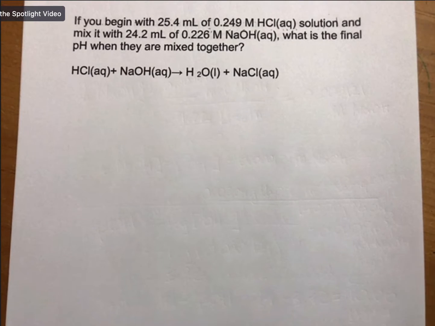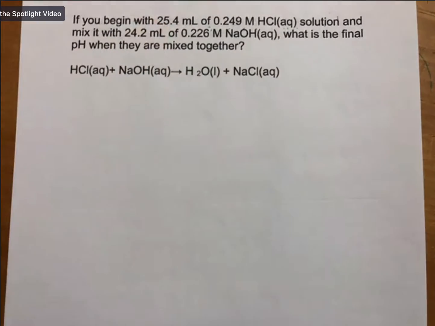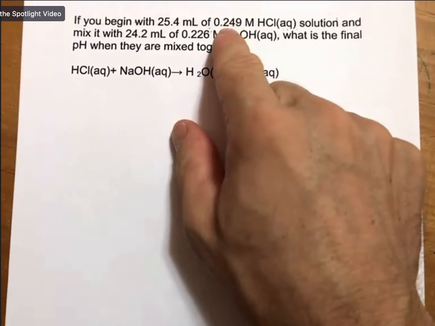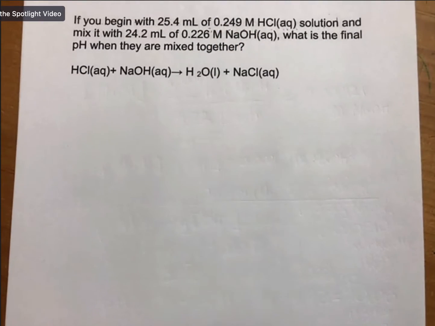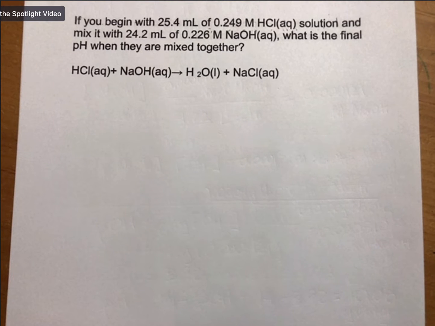In this problem, if you begin with 25.4 milliliters of 0.249 molar hydrochloric acid solution and mix it with 24.2 milliliters of 0.226 molar sodium hydroxide, what is the final pH when they are mixed together?